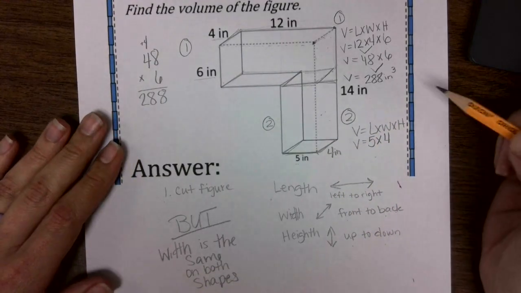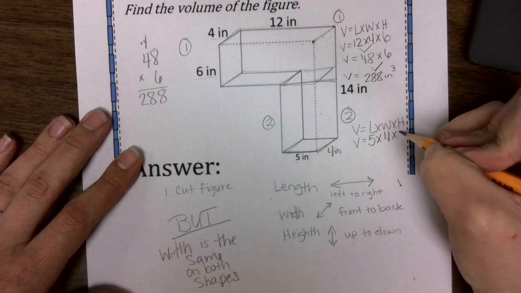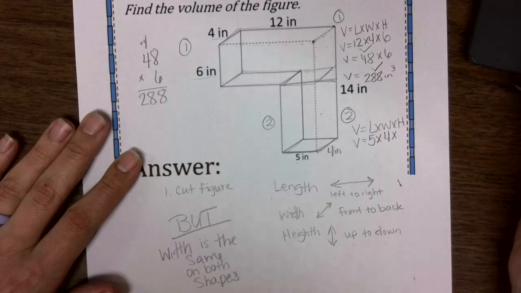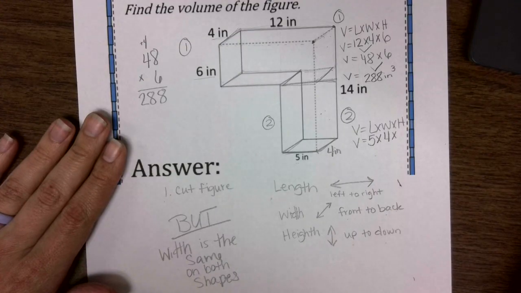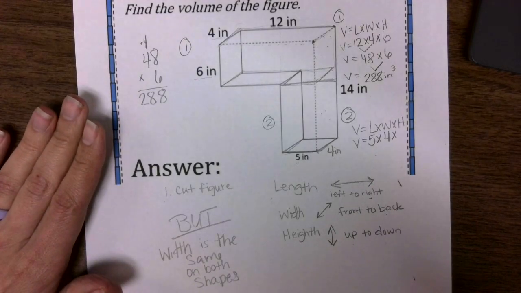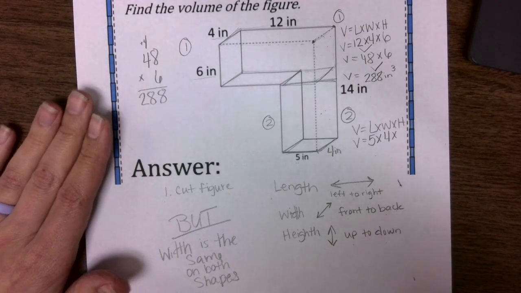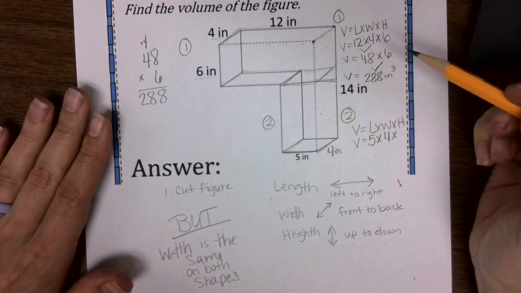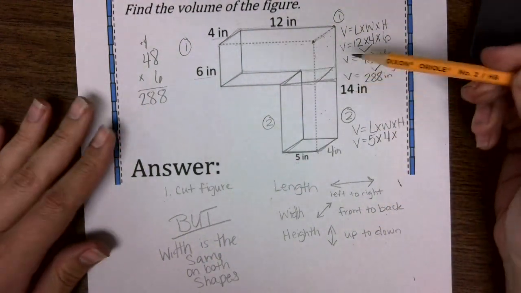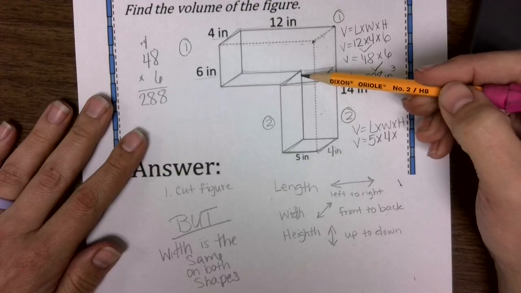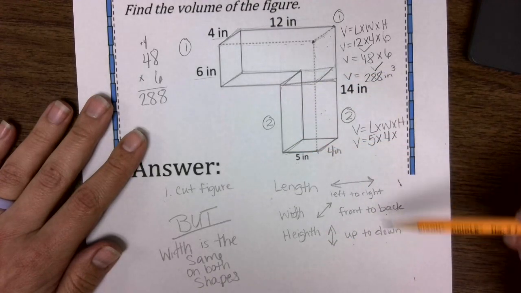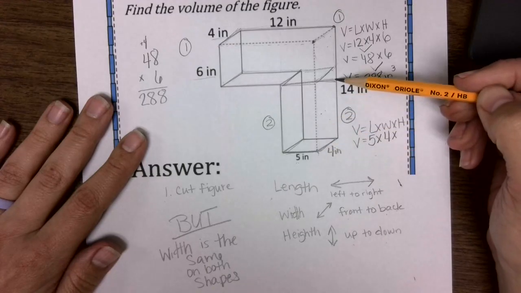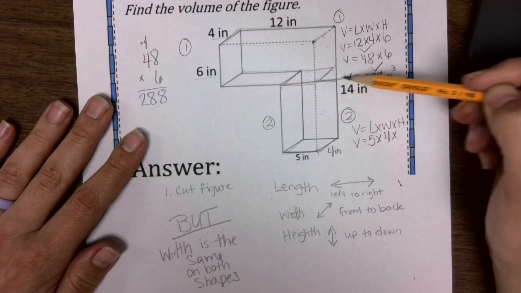Cool, got our width. Okay, now times, now we're looking for our height. What is going to show me how tall something is? I'm looking for how tall this is. All right, well, I don't have anything because I'm seeing up and down here, up and down here. Remember, height is up and down, because I cut it right there.